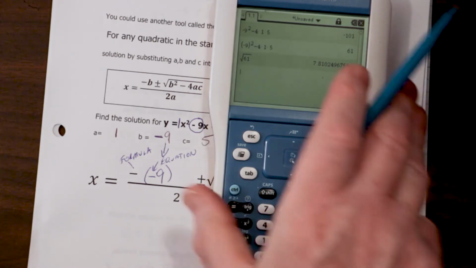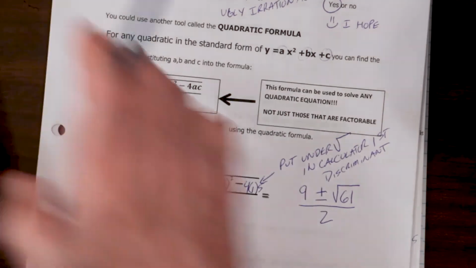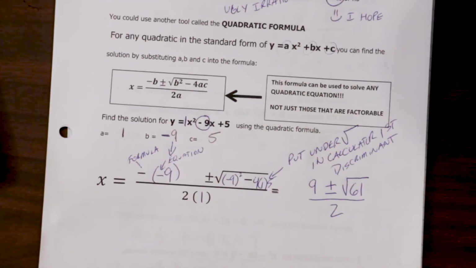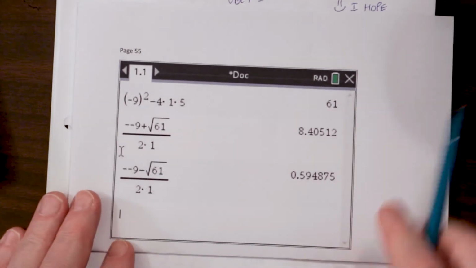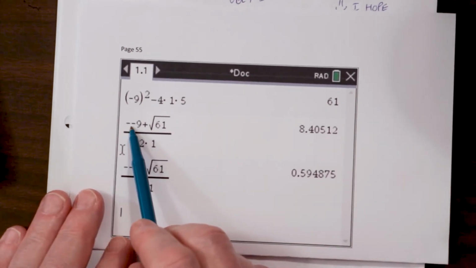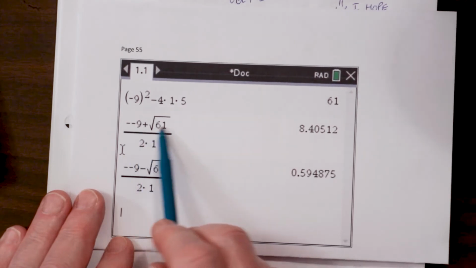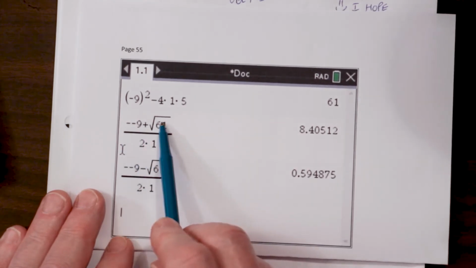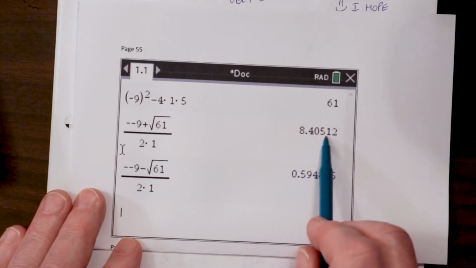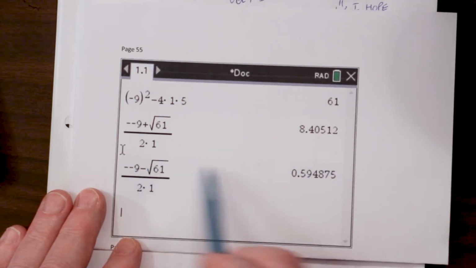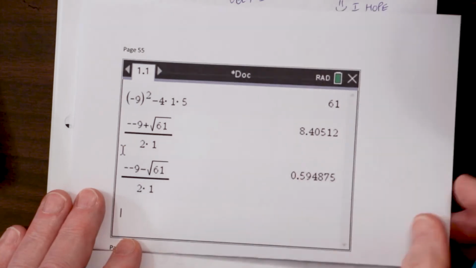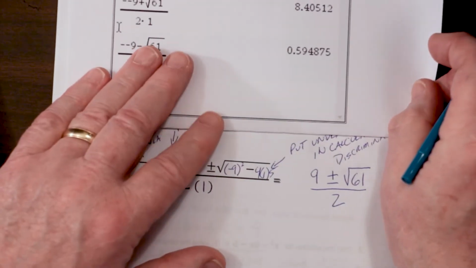We want to do it all together now. I did this with my calculator, so let me show you what happened. There's my 61. I didn't change that to a positive, I did minus the negative, just so you see it again. I typed the rest of it in, and I got 8.40512. Then when I put it in with a negative, I got 0.59 and so on. So we're going to be rounding to the nearest hundredth.